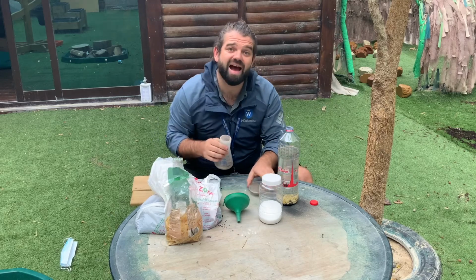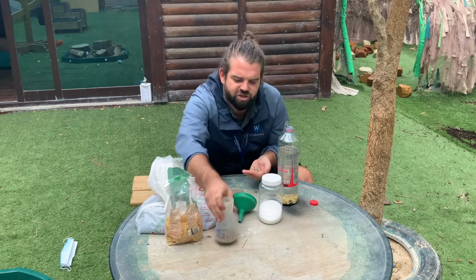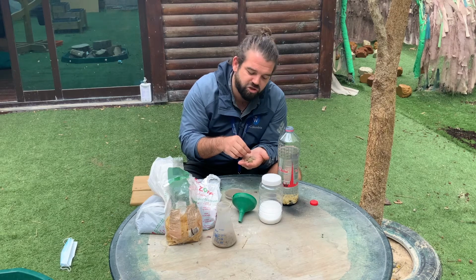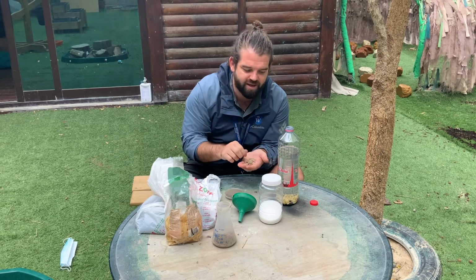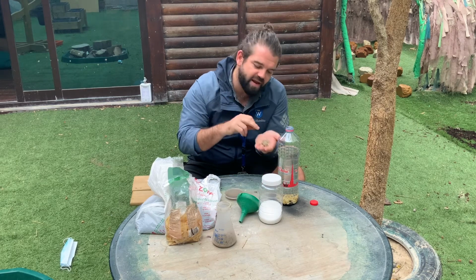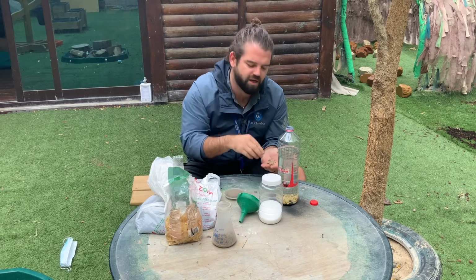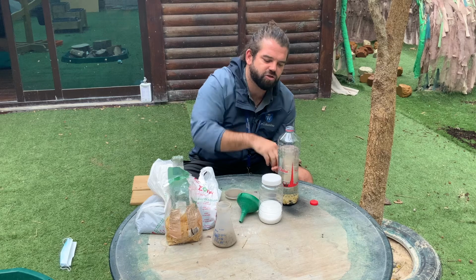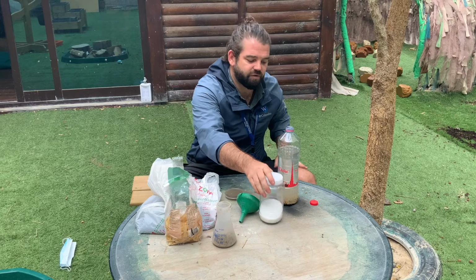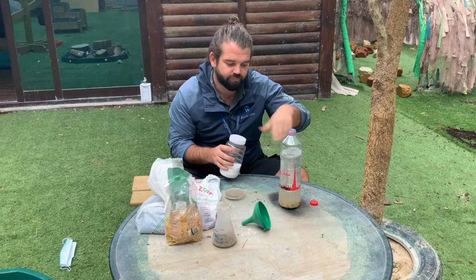Next is to add the sand. If we remember from the session with the natural water filters, I talked about how small a grain of sand actually is. Compared to the rice, the grain of sand is actually smaller than the grain of rice. So think about that when you're thinking about your separating techniques. So just a little bit of sand into there. And remember, the sand doesn't dissolve. It just sits on the bottom.